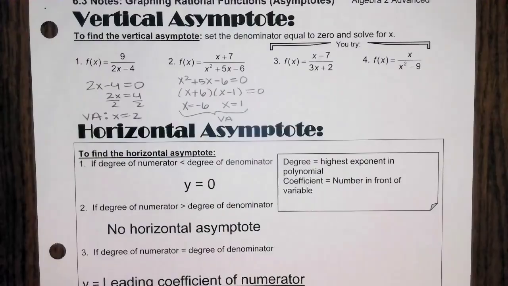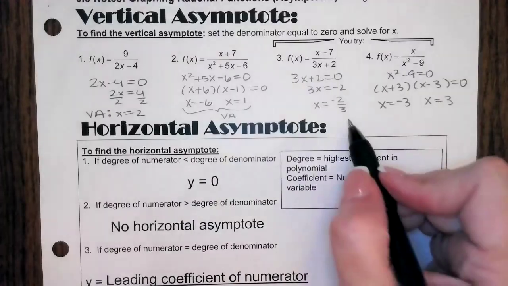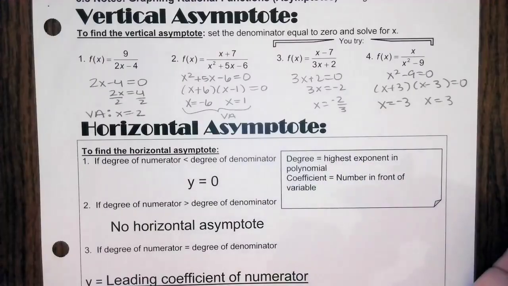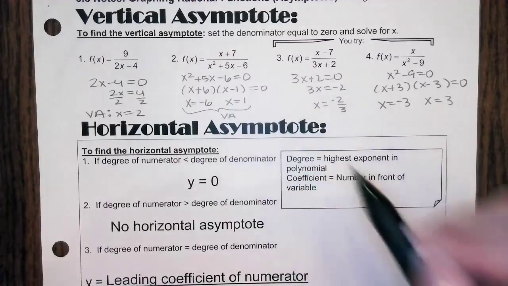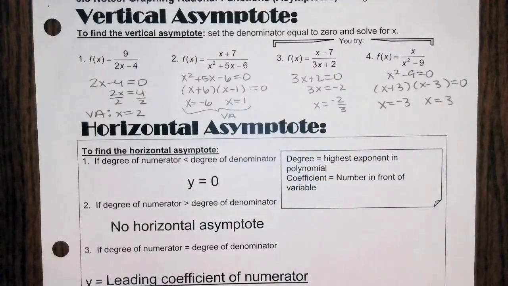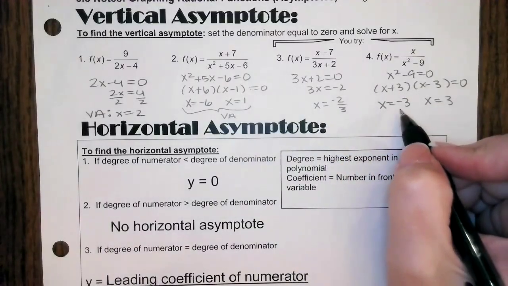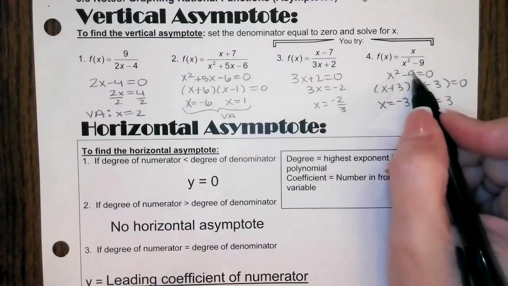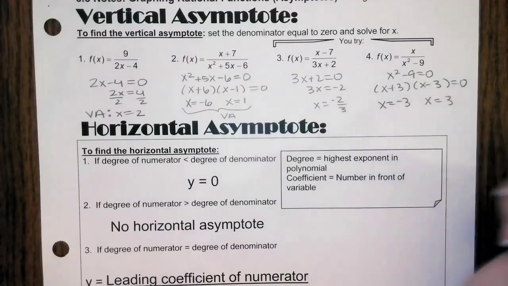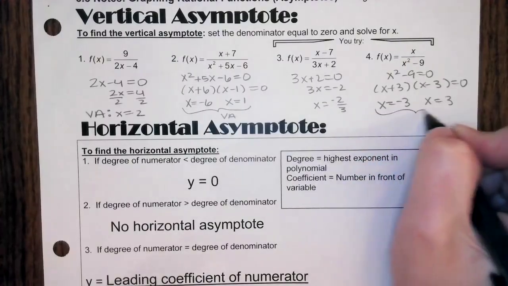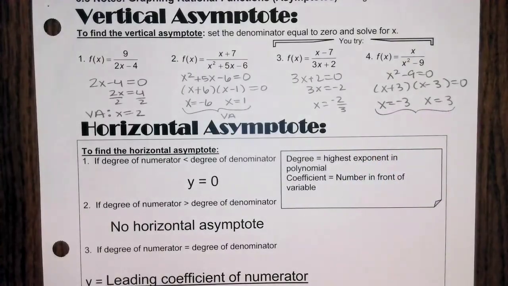All right, there's two for you to try, so go ahead and pause the video, come back and see if you can get those two. All right, the first one was x equals negative 2/3. Just because that's a fraction doesn't mean you got it wrong. That is correct. X is equal to negative 2/3. That's just a vertical line at negative 2/3. This one here, you had to recognize that as the difference of two squares. And so it factors to be x plus 3, x minus 3. And so we've got two vertical asymptotes. Again, both of these would be vertical asymptotes.